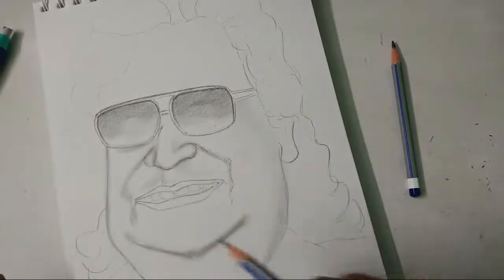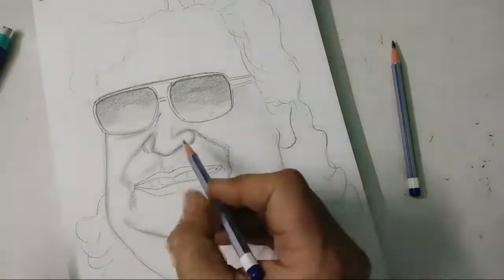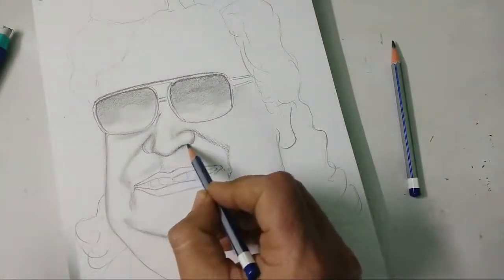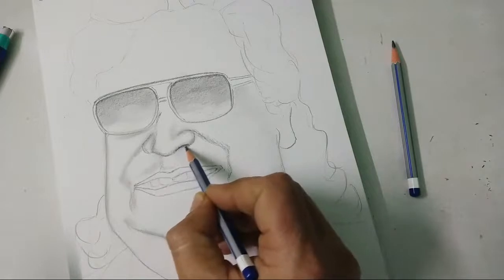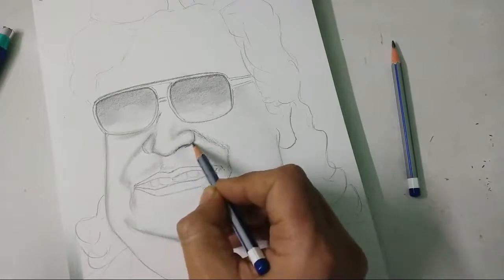Now coming to the nose, I have done it, just finishing is required because there is not too much detail in this face.